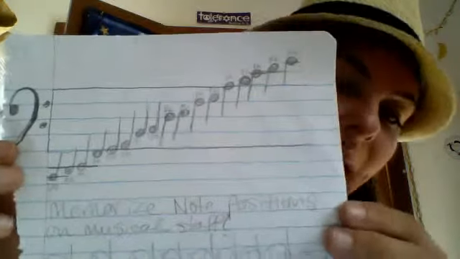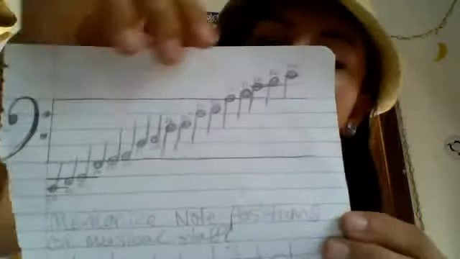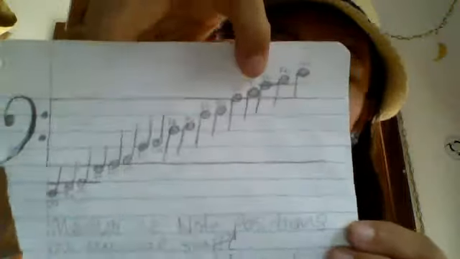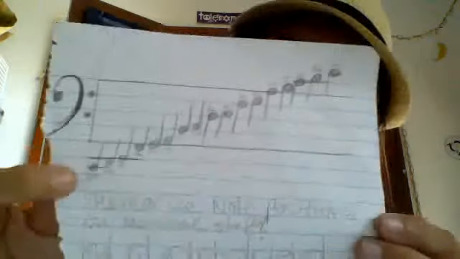But I drew up a little bit of, this is kind of like doodling for me. Here we have all the high notes, which are up here, and all the low notes right here.